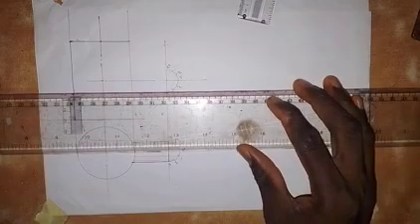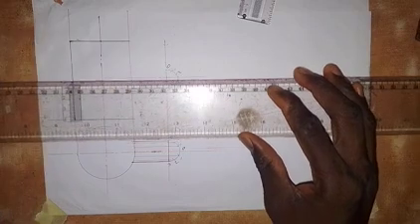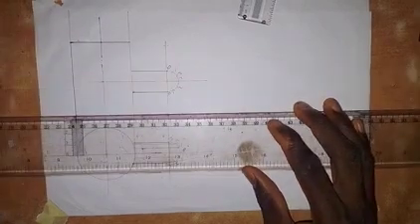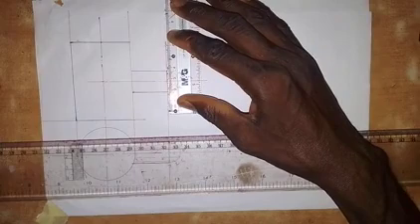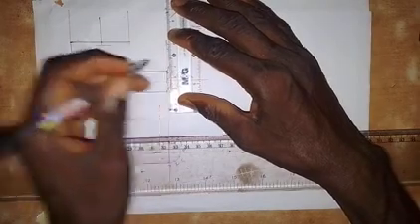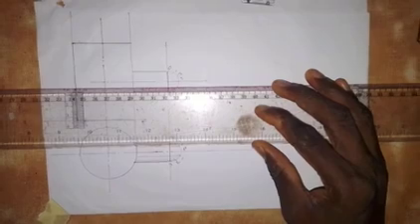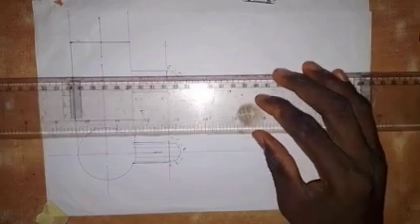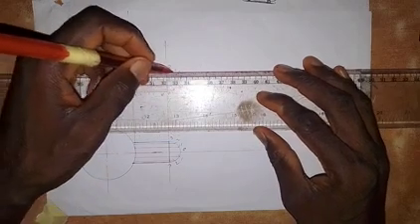For this, this line will be a thick line just to touch this cylinder, and this will also be a thick line to touch the cylinder. Then this line also will be a thick line. Then we draw from here, so it goes to the cylinder. From 2, we draw, it goes to the cylinder, and this also goes into the cylinder.